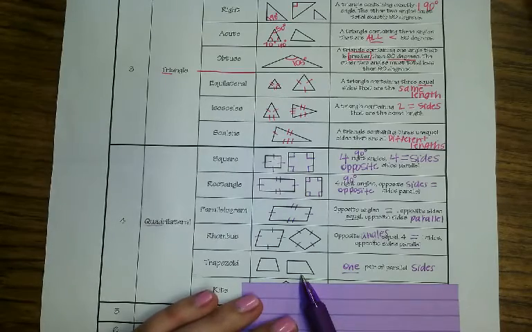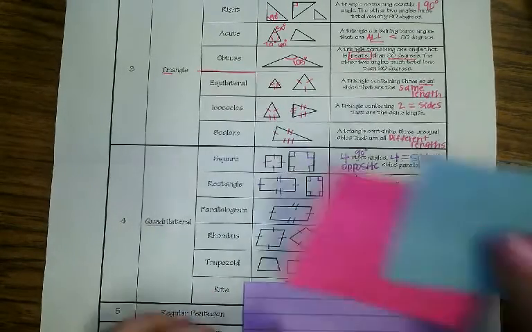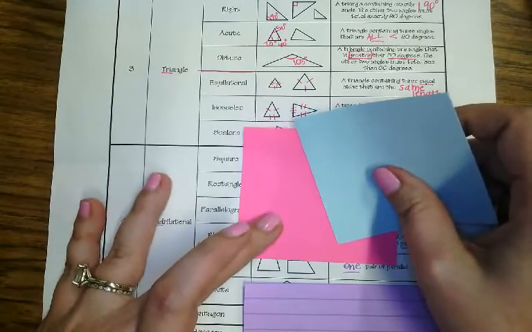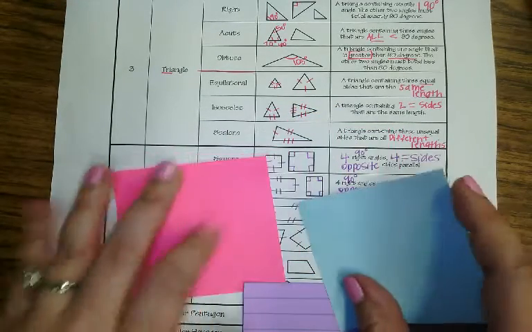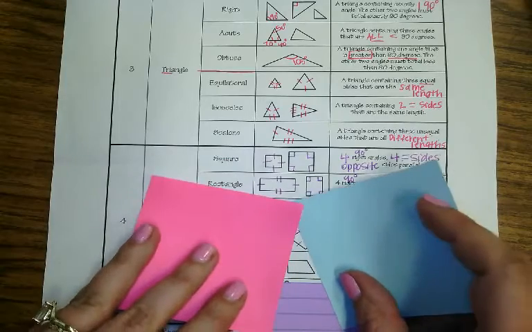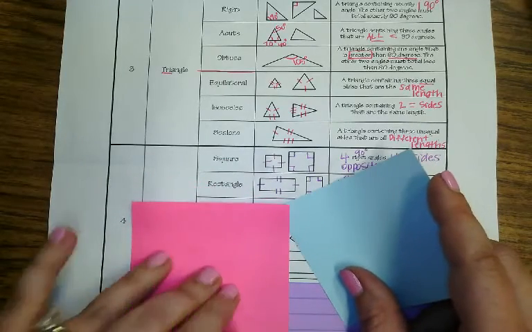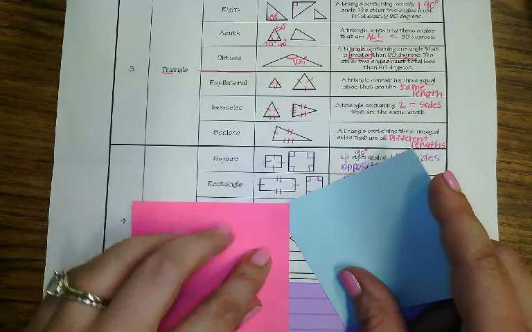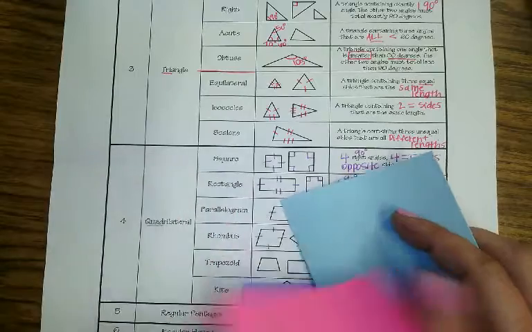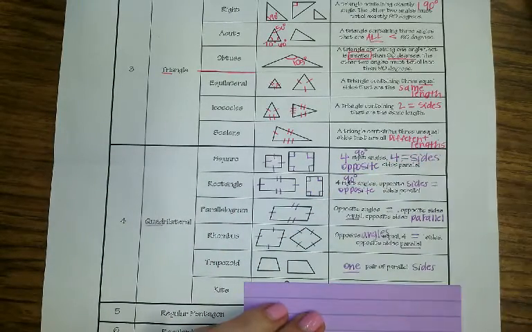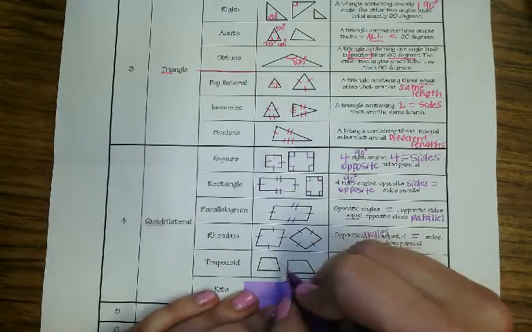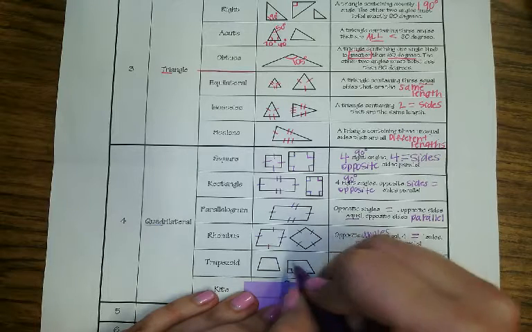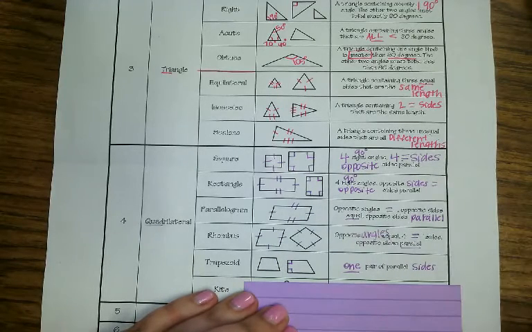This figure is also a trapezoid because the top and bottom are again parallel, just like in our first trapezoid. But these two sides are not parallel. They would eventually intersect. So this is actually called a right trapezoid because it has 2 right angles.